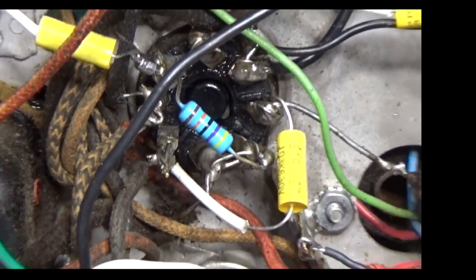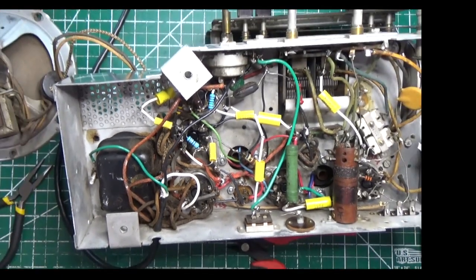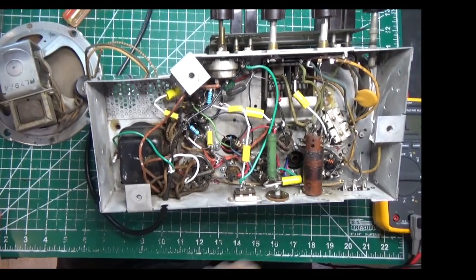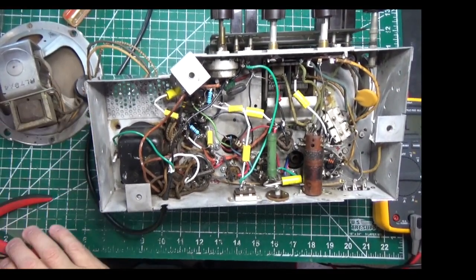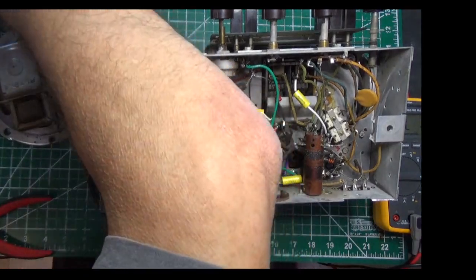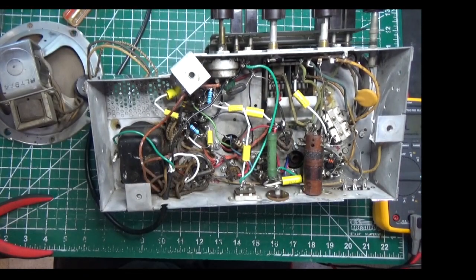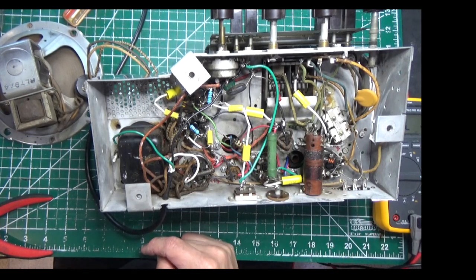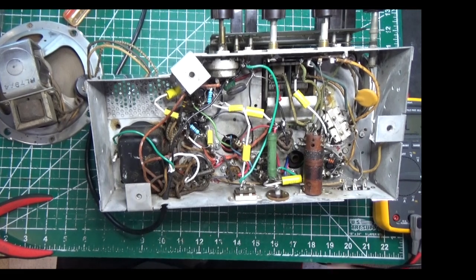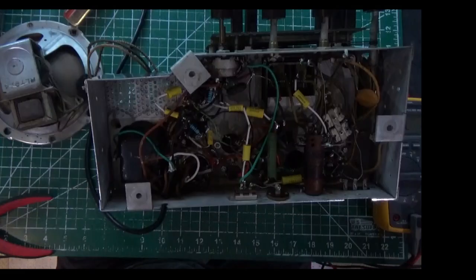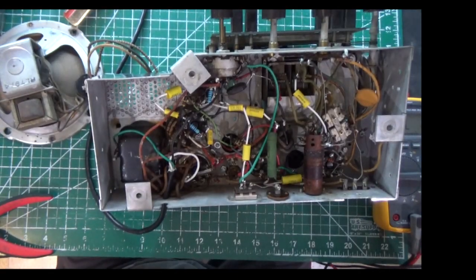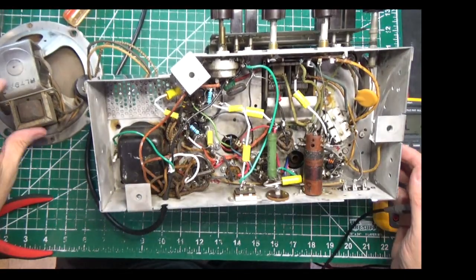Okay, let's power up this radio again and see if we have any improvement on that voltage. Let's plug our speaker in. Let's plug in our radio. Of course, when you do any soldering, you unplug the radio. That goes without saying. Let's take one last look, make sure everything is safe. Good. Okay. Let's turn the radio on. We'll turn this light off so we can see a little bit. I think we're better off with it on.